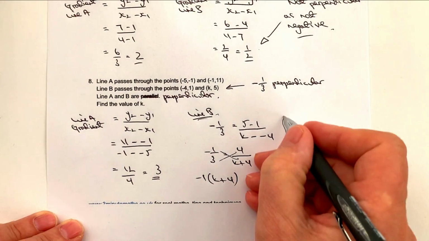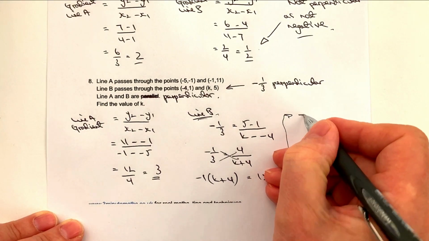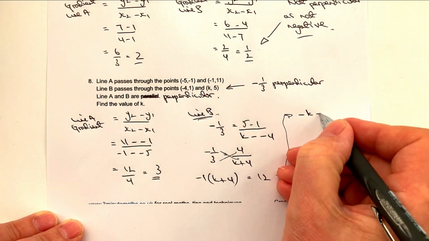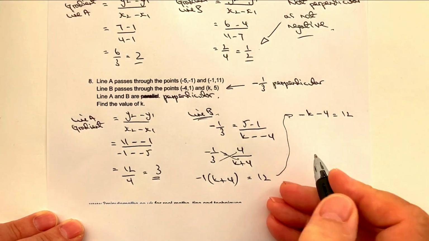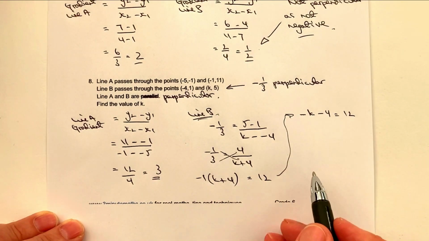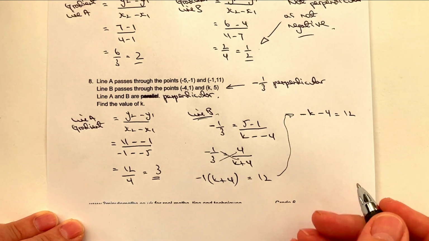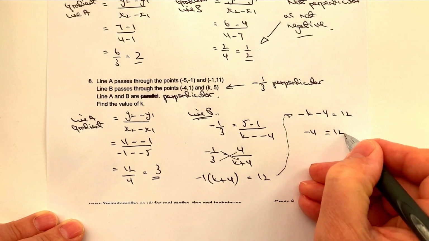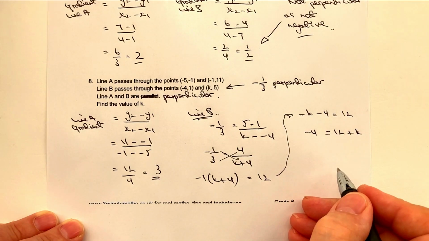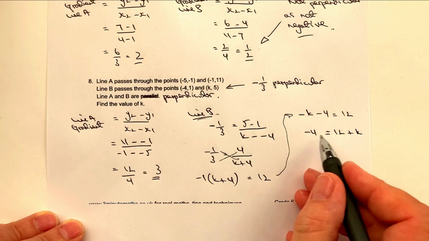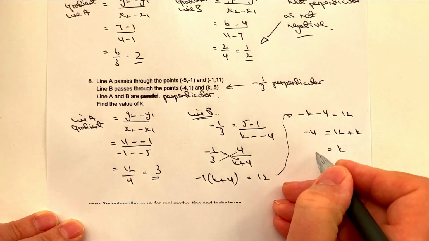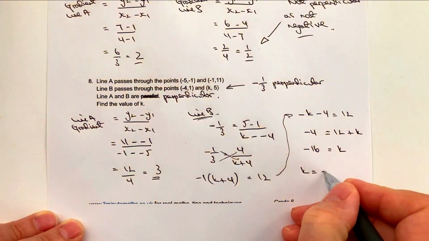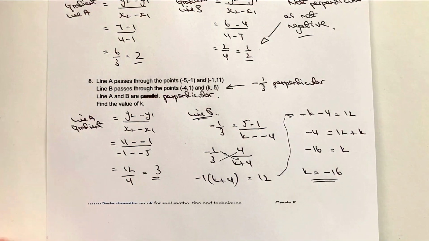Okay, so let's take that through a little bit further. I'm going to get minus 1k, which is the same as saying minus k, and then minus 4 equals 12. I don't want negative k there. I'm going to bring it over to the other side, so I've got a positive value of k, and I get minus 4 equals 12 plus k. And then all I need to do is take 12 from both sides. So k equals minus 16. And actually, that is the answer to this particular question.